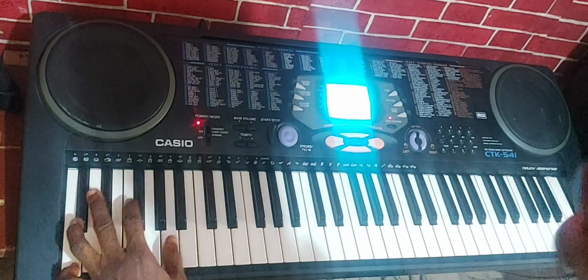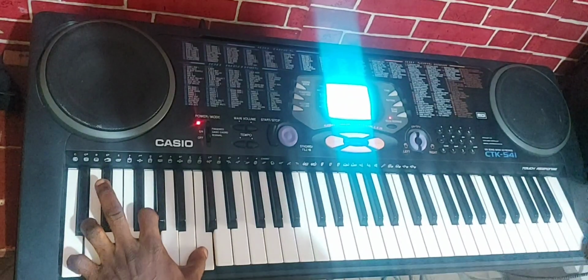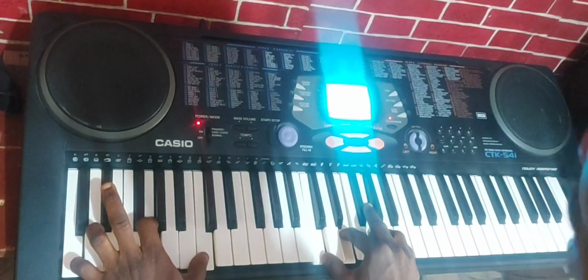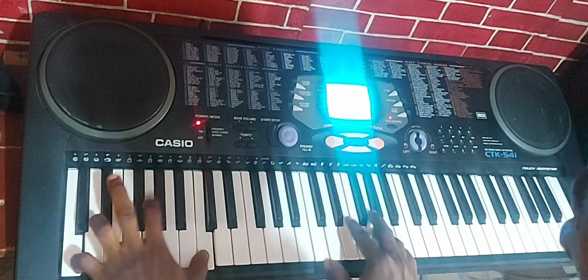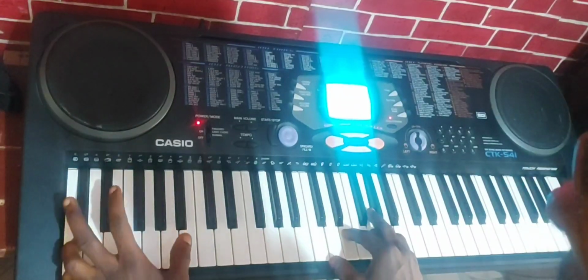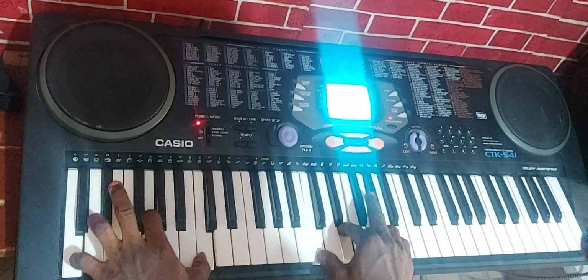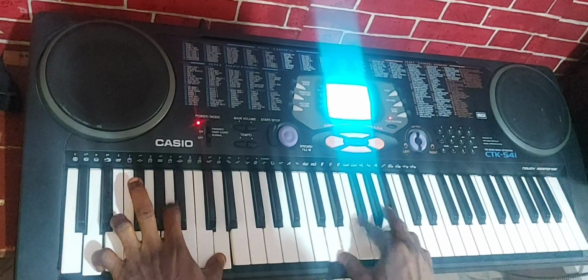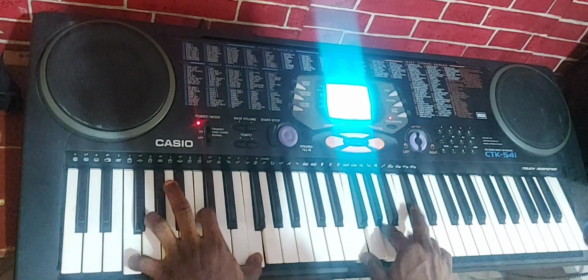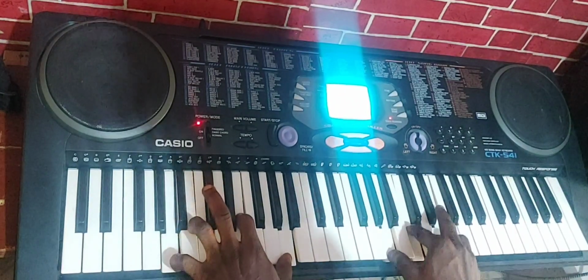Your root, let me play it here. Your root, then your 5th and the octave. So you can play like that. You can still play like that. So you can play your root, your 5th and the octave. So C major chord, D minor chord, E minor chord, F major chord, then G major chord, then A minor chord.